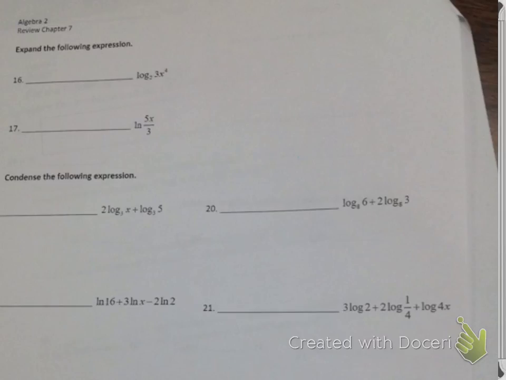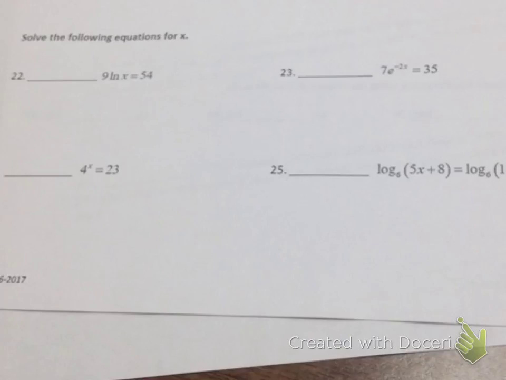Okay. All right, the next question that we have is number 16. It says expand the following expressions. Okay, looking at this, I want to say what operations do I have here? I have 3 times x to the 4th. So I know I need to break those up by using addition. So it's going to be log base 2 of 3 plus log base 2 of x to the 4th. It's not fully expanded yet. I need to take this exponent right here. Oopsie, sorry about that.